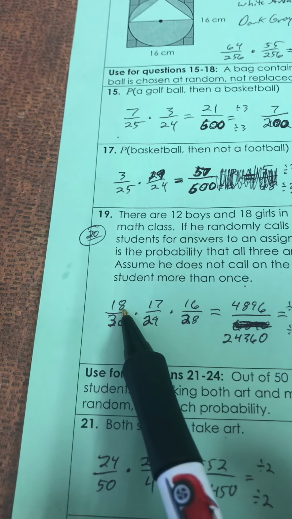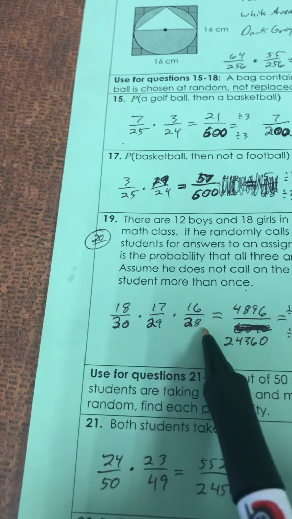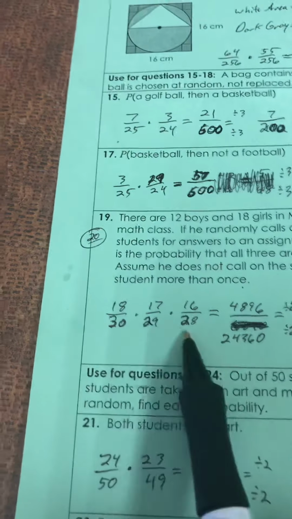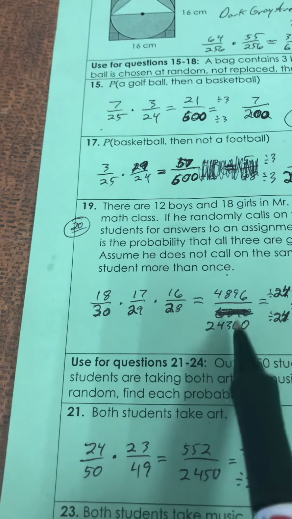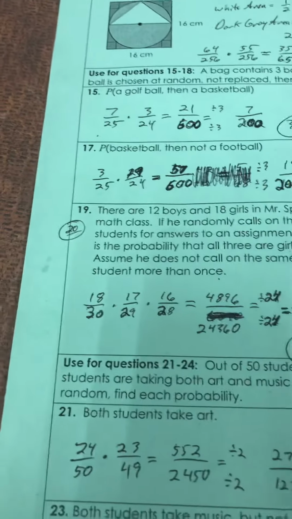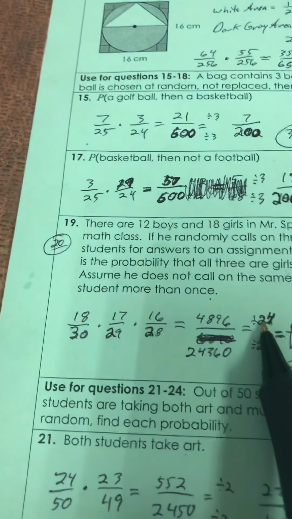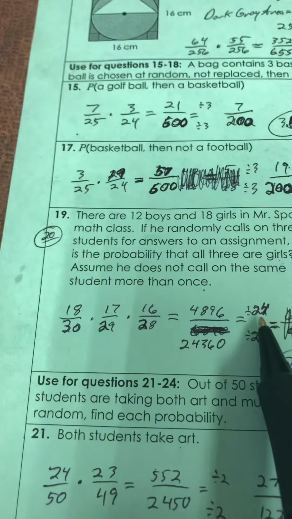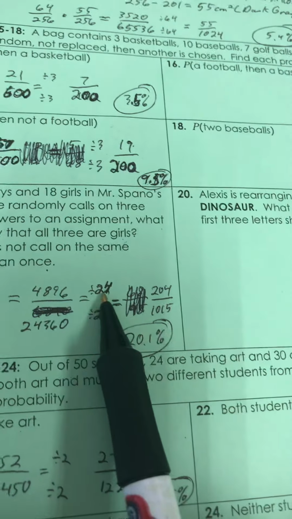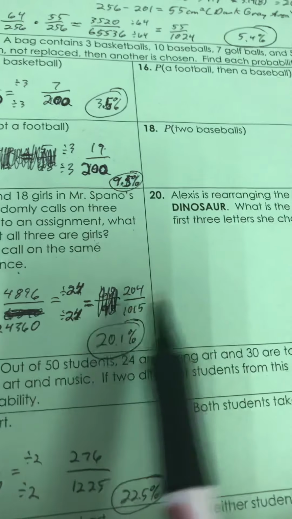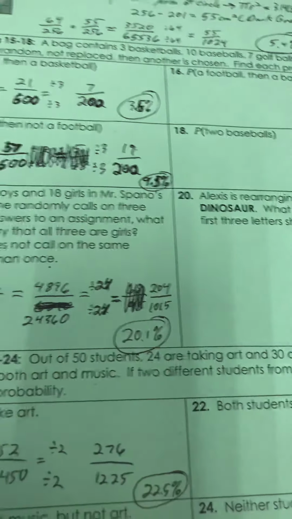So he's got 18 out of 30, and then the second one would be 17 out of 29, and the third one would be 16 out of 28 probability. Multiply all these together, and you get this crazy fraction. If you were to just divide that number by that number, you would get 20.1. I rounded it, it's 20.1 something. So I also used that website that I just showed you, and I saw that I could divide both the numerator and the denominator by 24 to simplify the fraction down to 204 over 1,115.